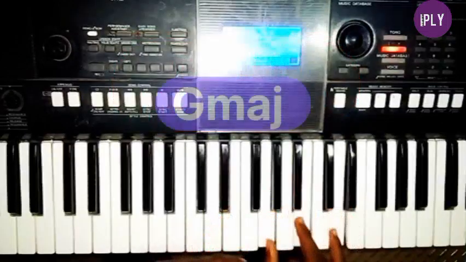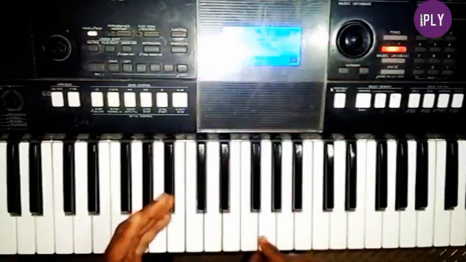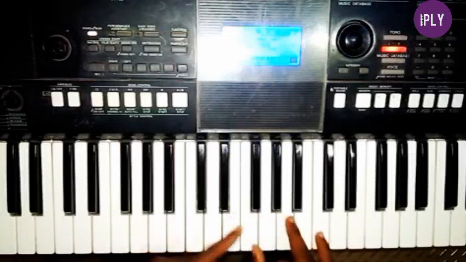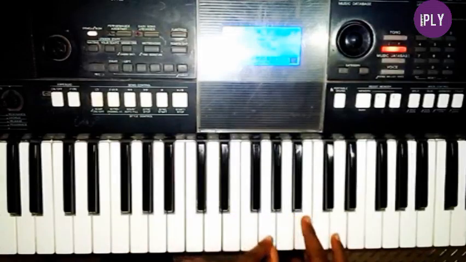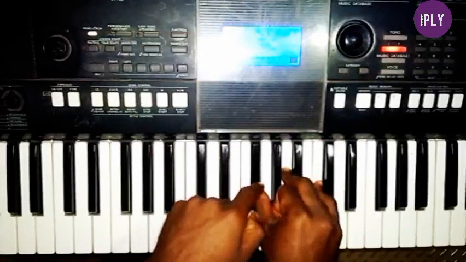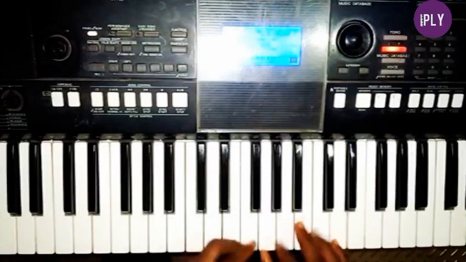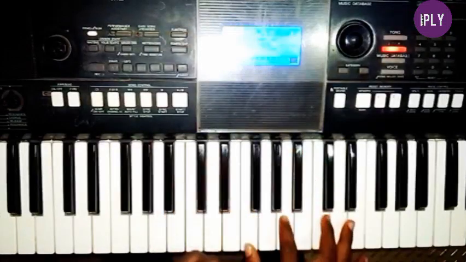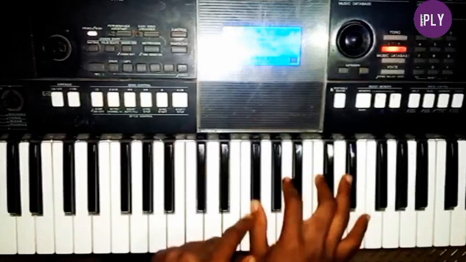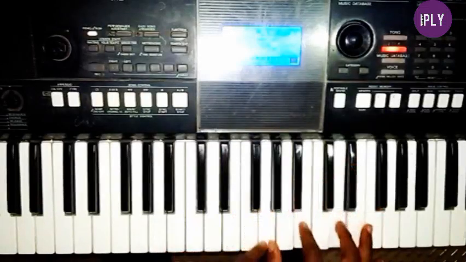Call you Lord. So actually I went from my C major chord to my F major chord and my F sharp diminished chord and my G major chord. I want you to focus more on this part, that is going from F major chord to F sharp diminished chord and G major chord.